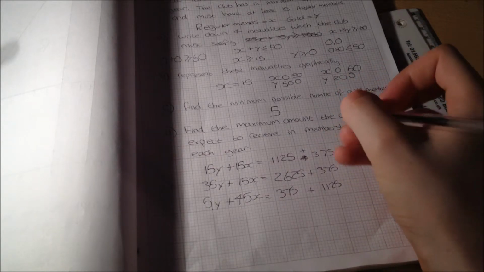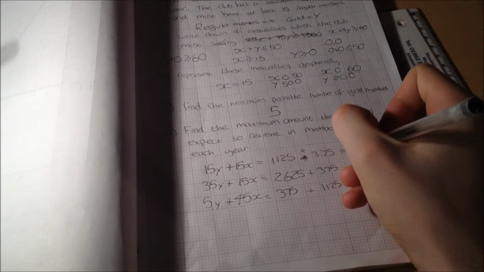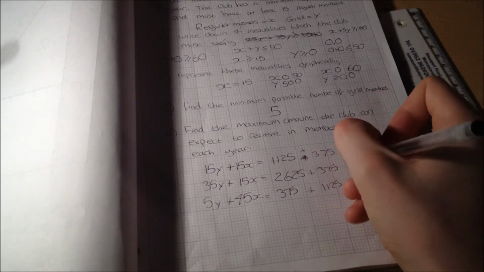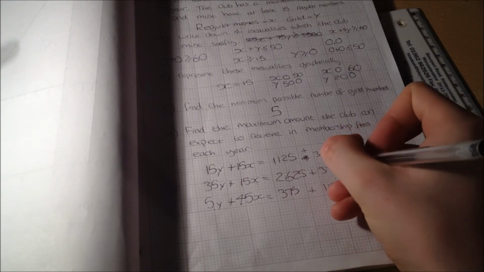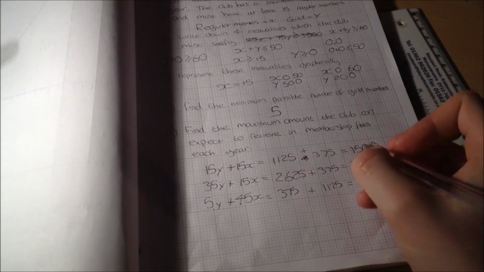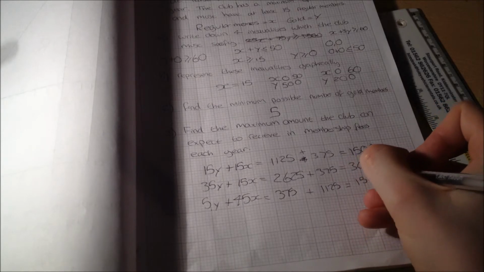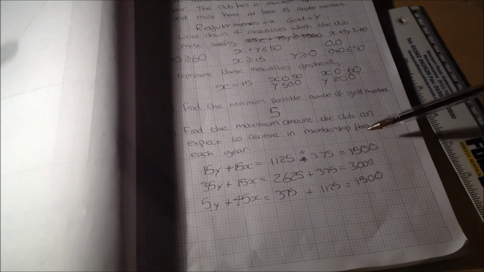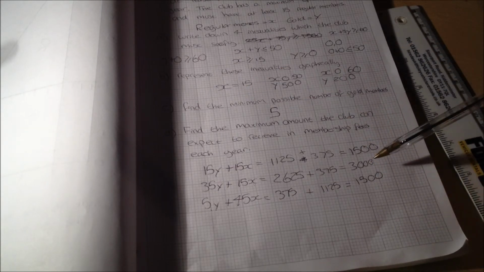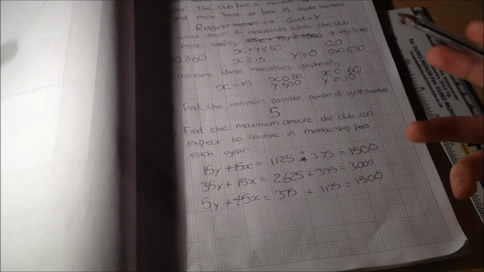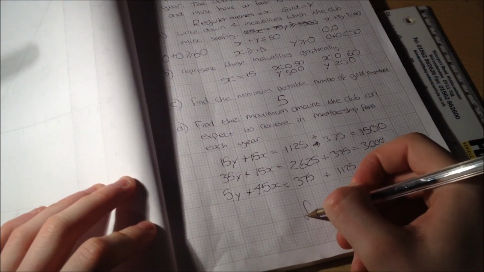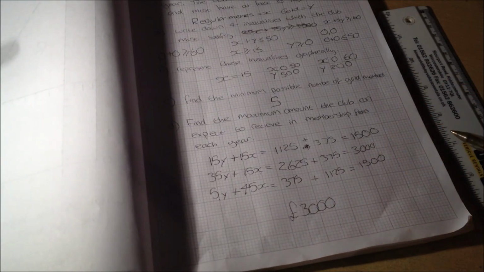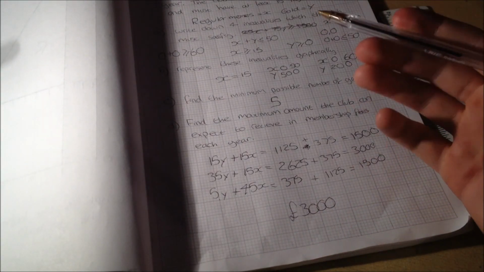So now we add these together. So the top one equals 1500. This one will equal 3000. This one will equal 1500. And this is the profit which each one of these possibilities will make. So the maximum, as you can see, is 3000. So the answer, the maximum amount of money they can make each year is £3,000. And that is the final question you should be asked.